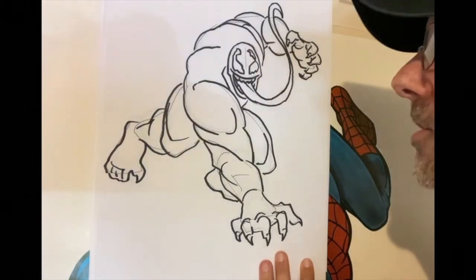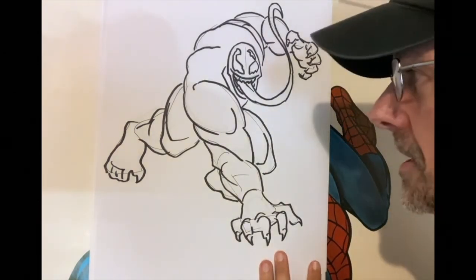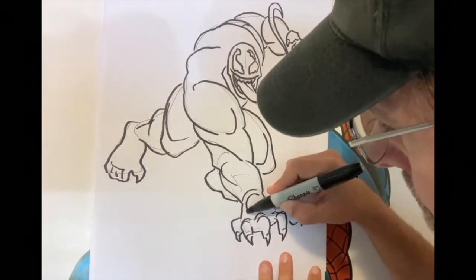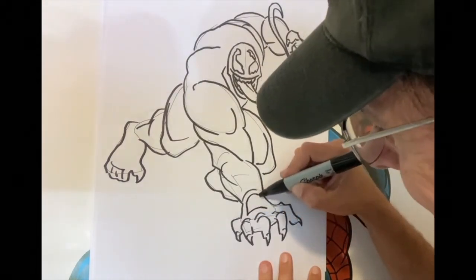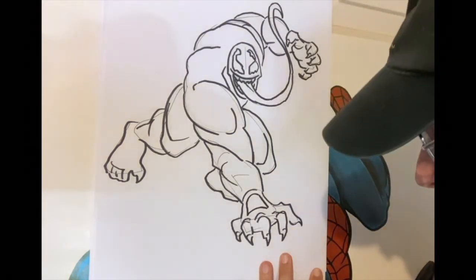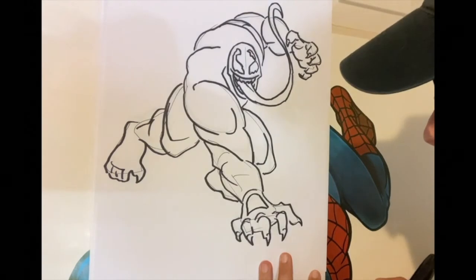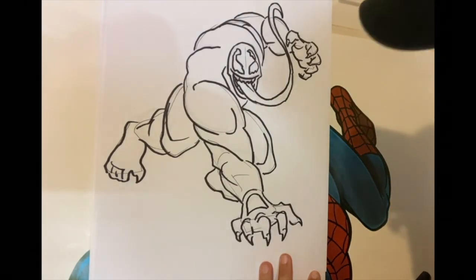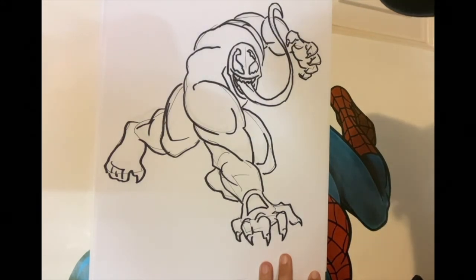Now you notice I'm not going to try to draw the spider insignia on his back. I know he does have the little white patch here on the back of the hands, which for Spider-Man served as web shooters. It was nice not to have them on the other side of his wrists. And you know, you can add detail that you would like.